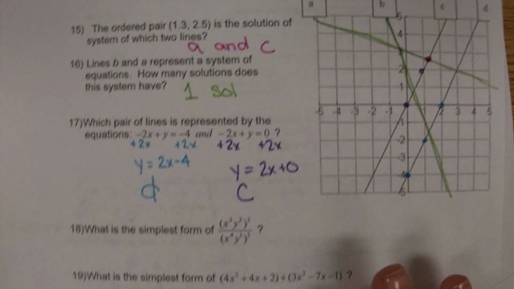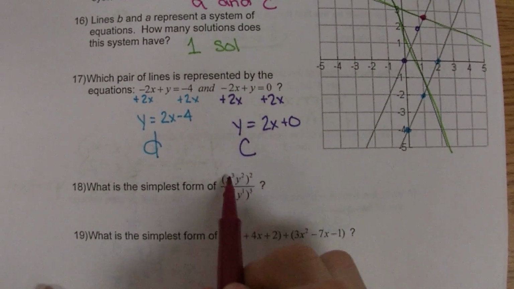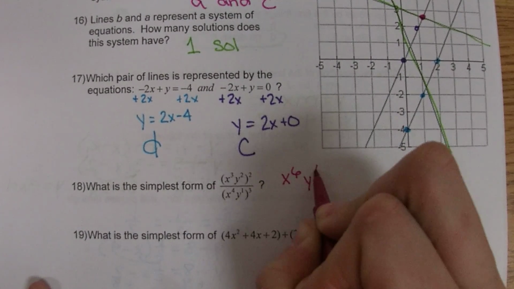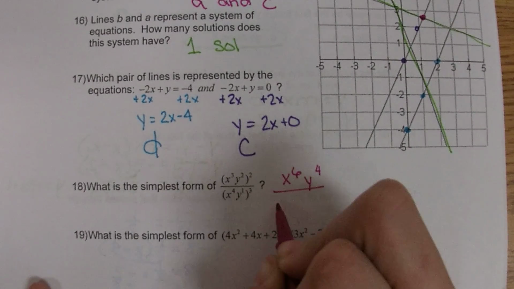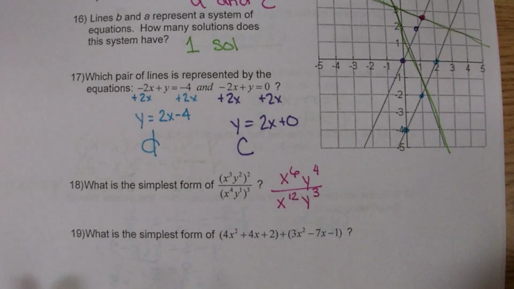18, we get into our properties of exponents. So an exponent to an exponent tells us to multiply. So 2 times 3 is 6. 2 times 2 is 4. 3 times 4 is 12. 3 times 1 is 3.